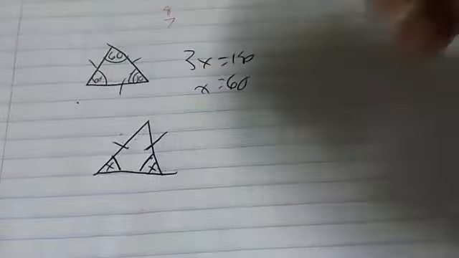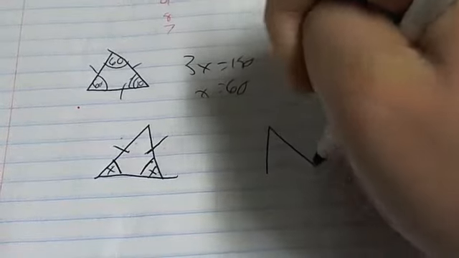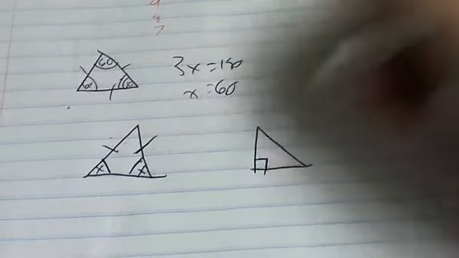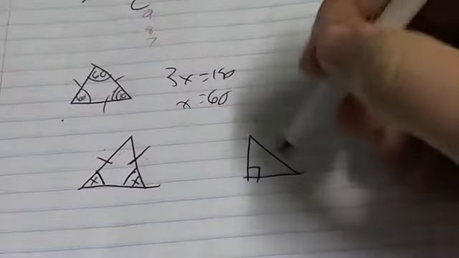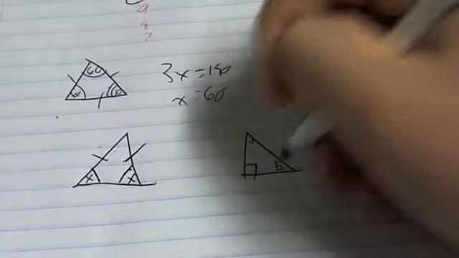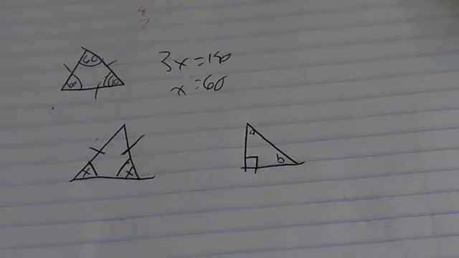Now we're going to do special right triangles. A right triangle is a triangle with a right angle. So these two have to add up to 90. This angle and that angle have to add up to 90 degrees, since this is already 90.